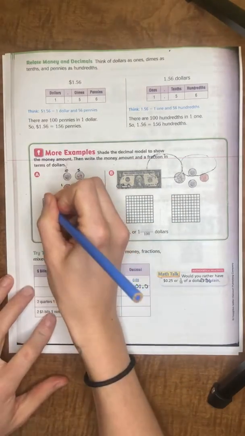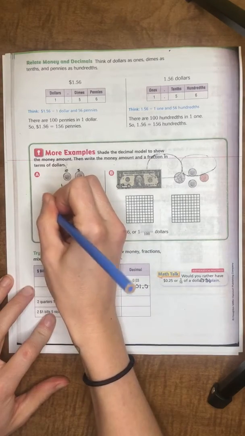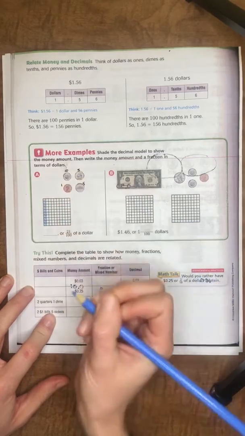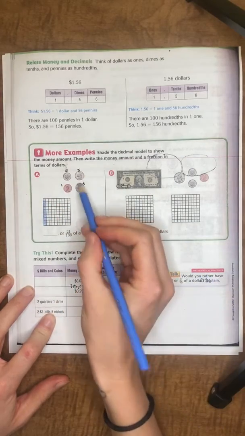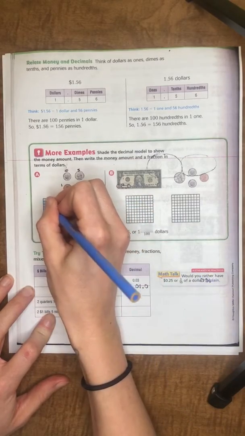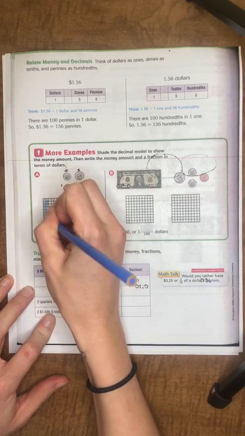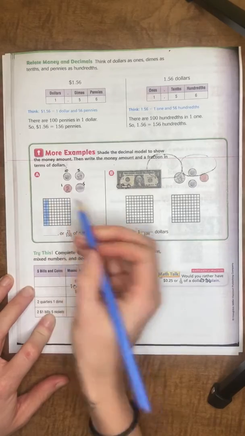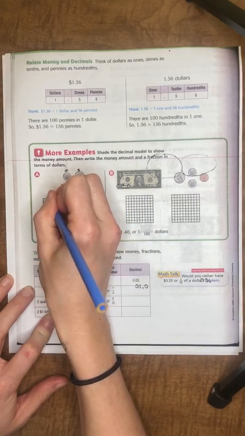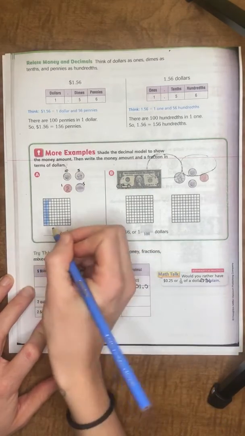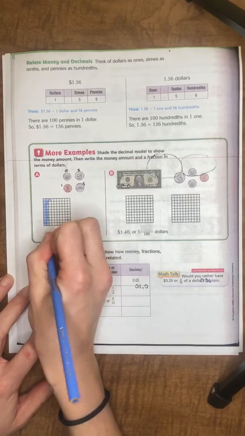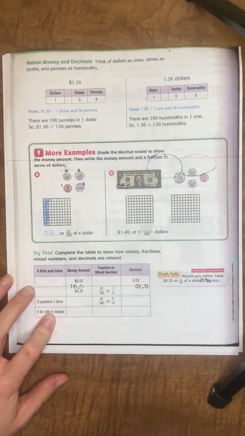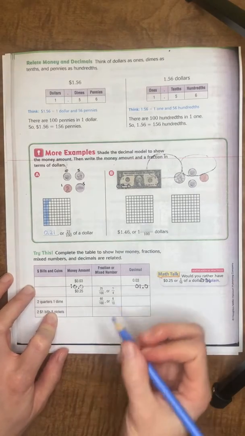We have a whole column filled out for the dime, because it's worth 10, and then the 2 nickels fill out another 1/10, and then our penny fills in one of those small spots. So therefore we have 21 hundredths of a dollar.